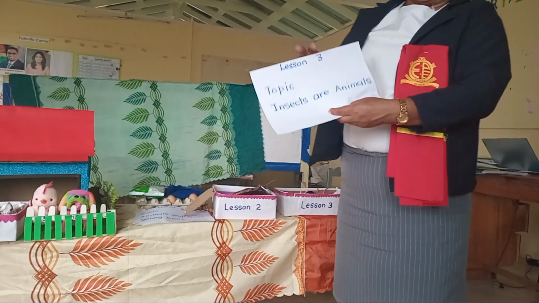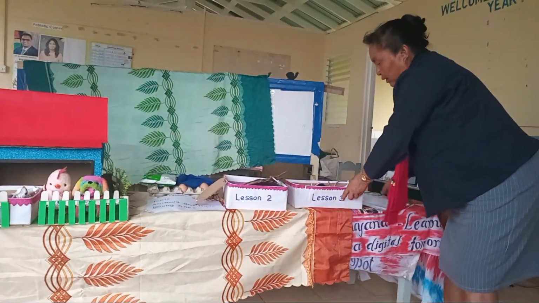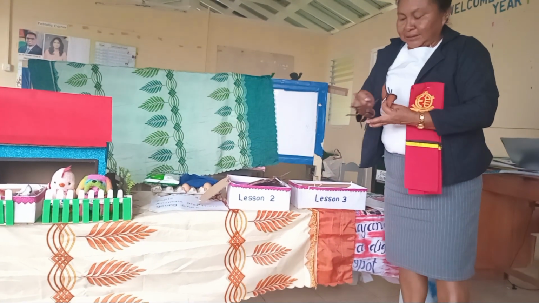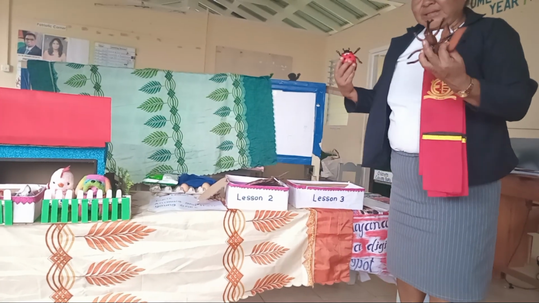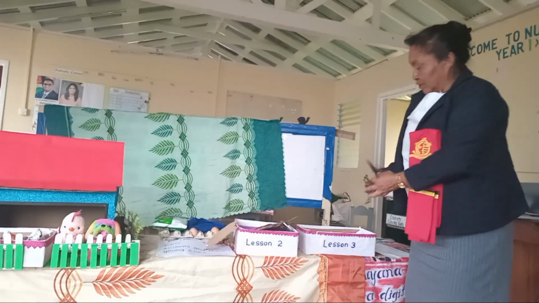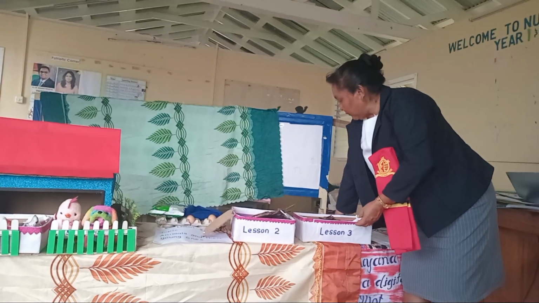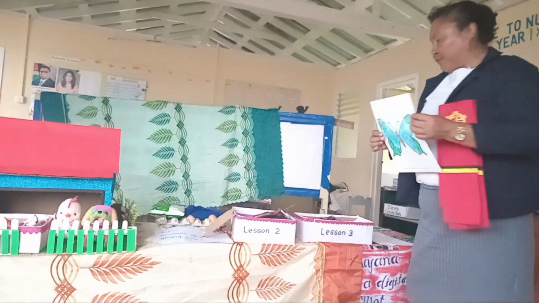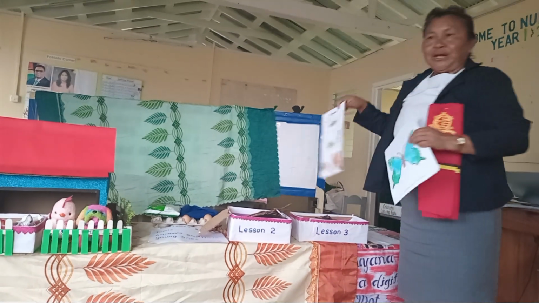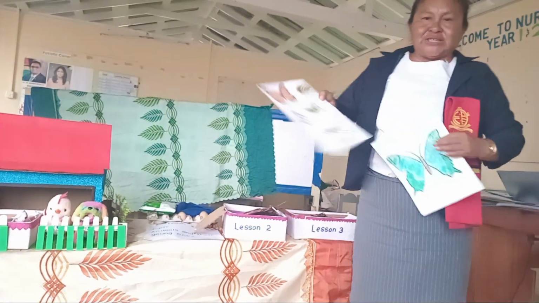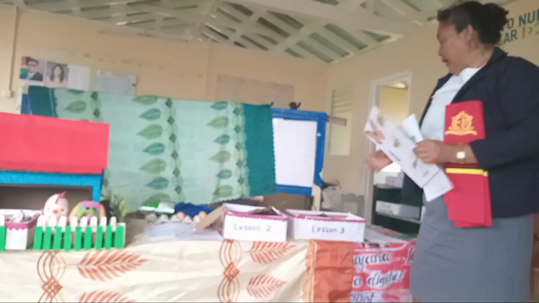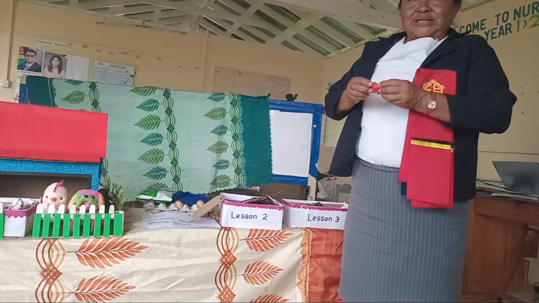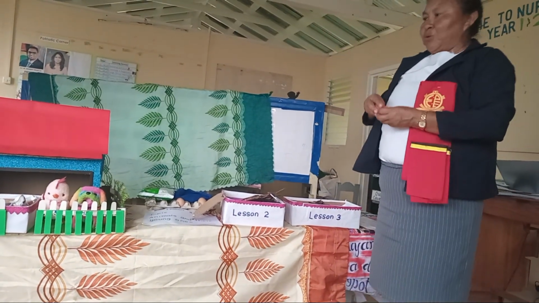And then for lesson three, I had to use the topic insects are animals, where I show them the models of an insect. And then for the learners' activity, they had to color the butterfly very creatively. And then some children had to paste the pictures of insects. And then some children had to model the insect using the Play-Doh.